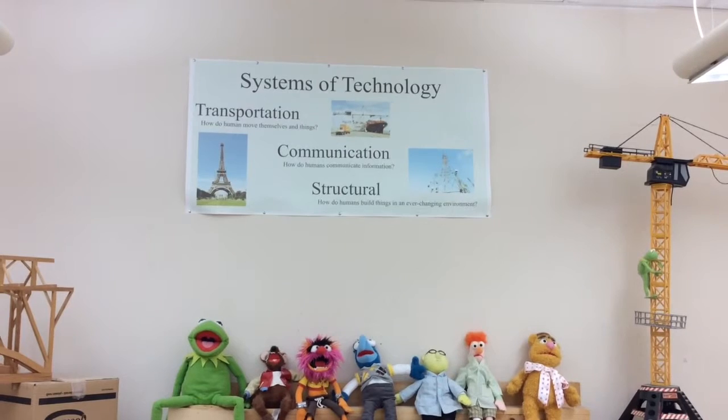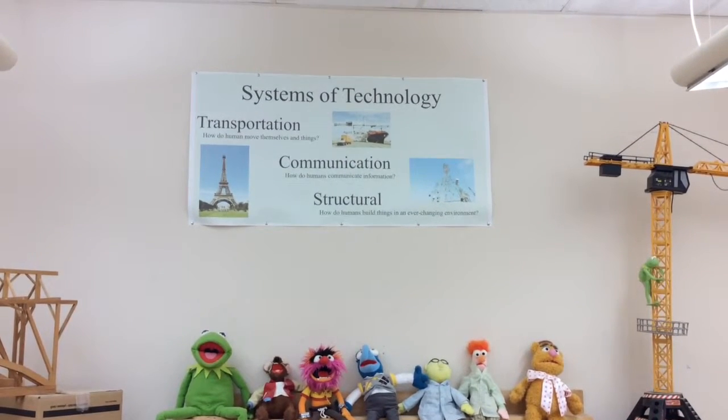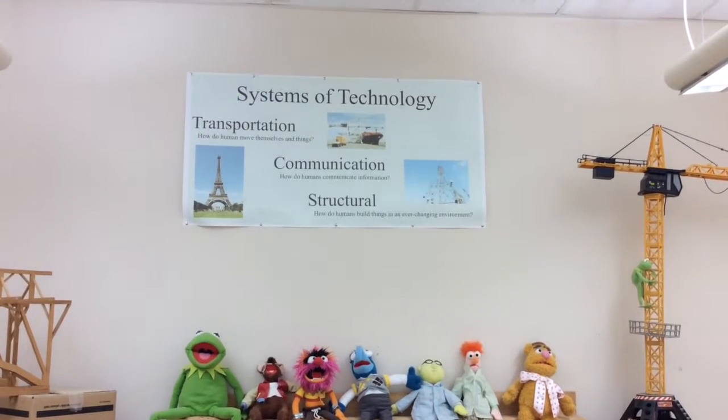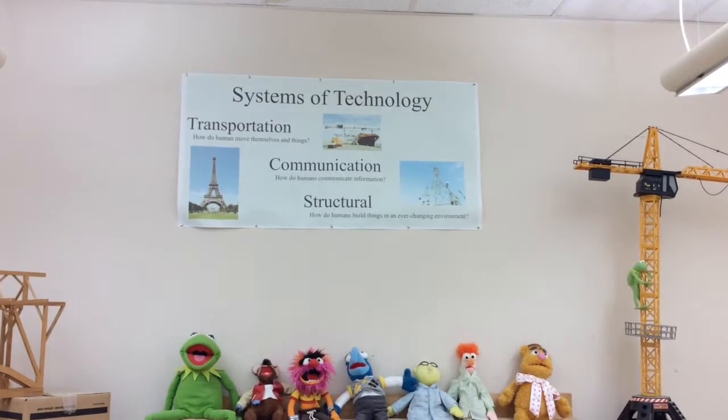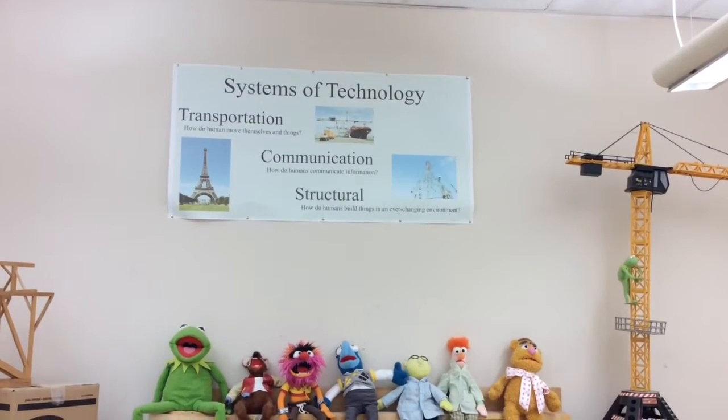So in conclusion, we have three different types of technological systems. From transportation systems, which means how do humans move themselves and different things, to communication systems, how do humans communicate information, to structural systems, how do humans build things in an ever-changing environment.